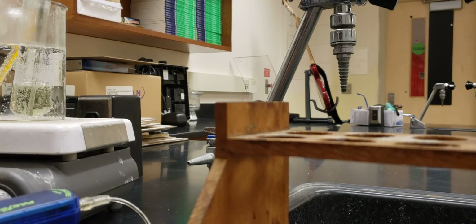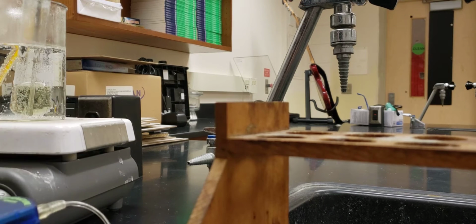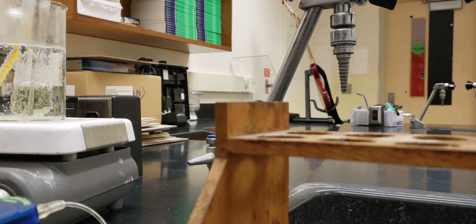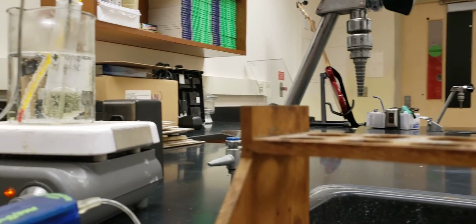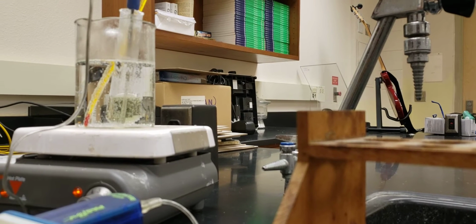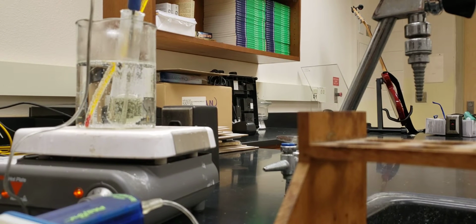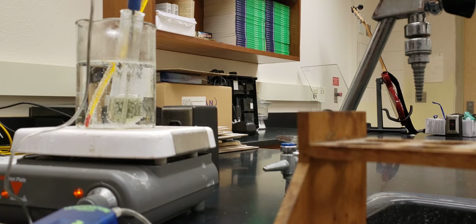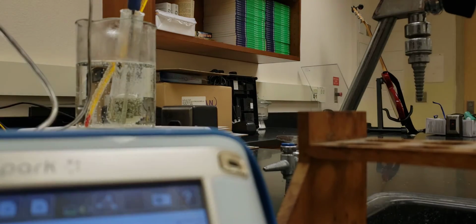So, as you saw from earlier, we have the test tube in there, and that test tube has our lauric acid. Our first step is always going to be to melt the lauric acid, so that we can get the thermometer in there and measure the temperature. This device right here is going to help us measure the temperature.